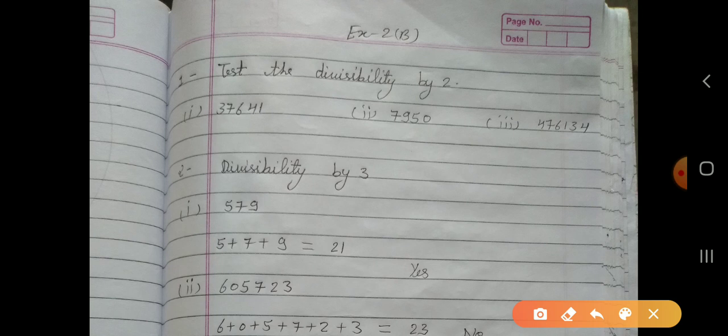First, to check the divisibility by 2. Yes, a number is divisible by 2 if its ones digit is 0, 2, 4, 6, or 8. Then this number will be divisible by 2. Okay, let's check. I am taking the starting three parts here. The ones digit of the first is 1. It means this is not divisible by 2.